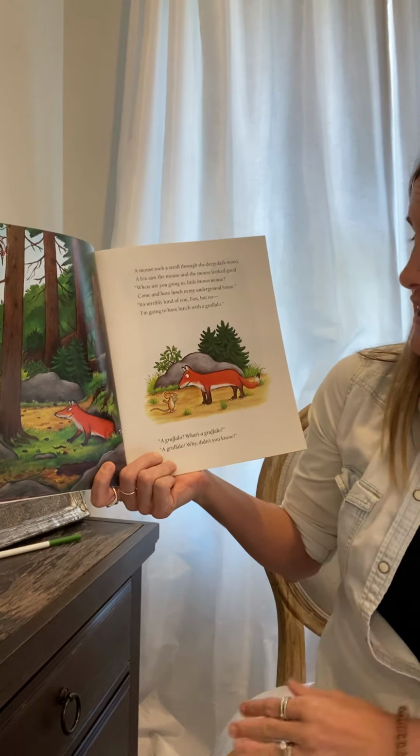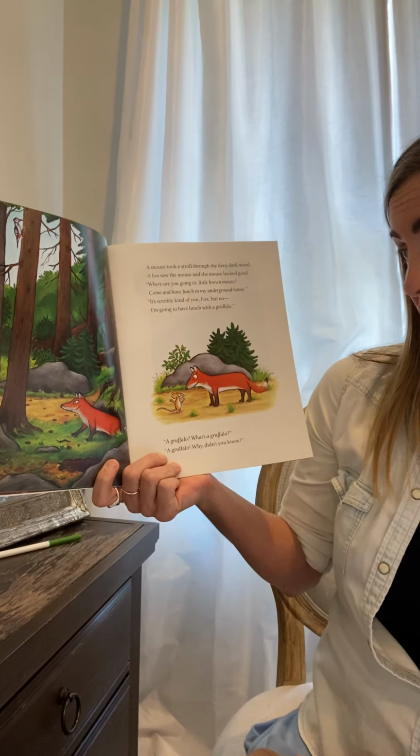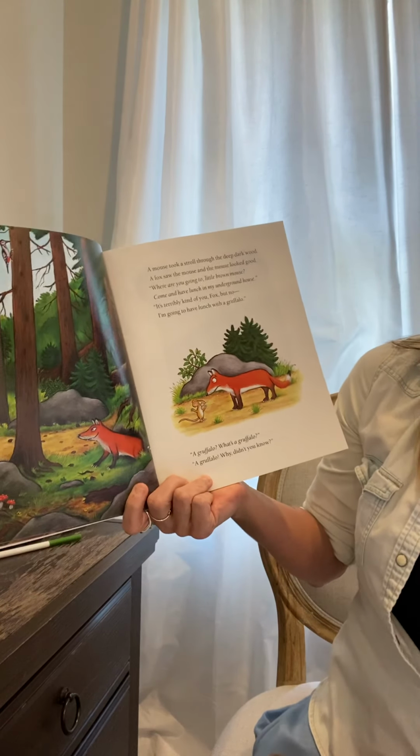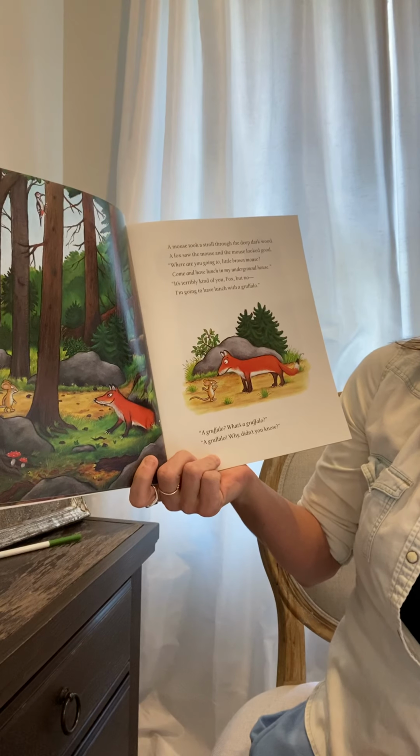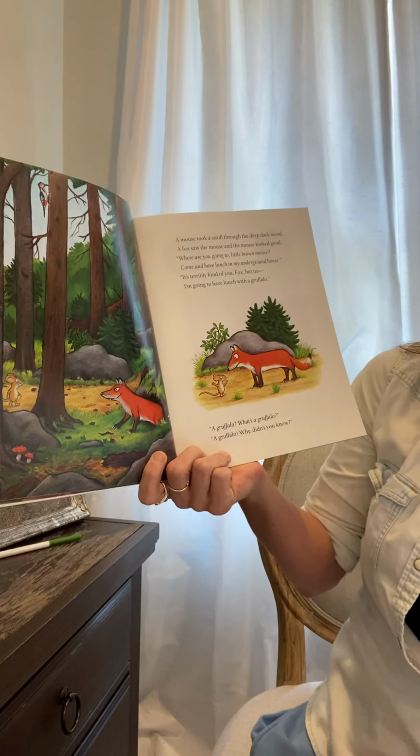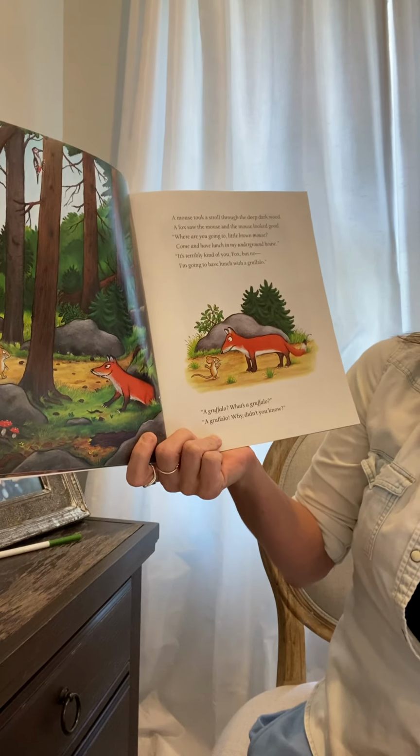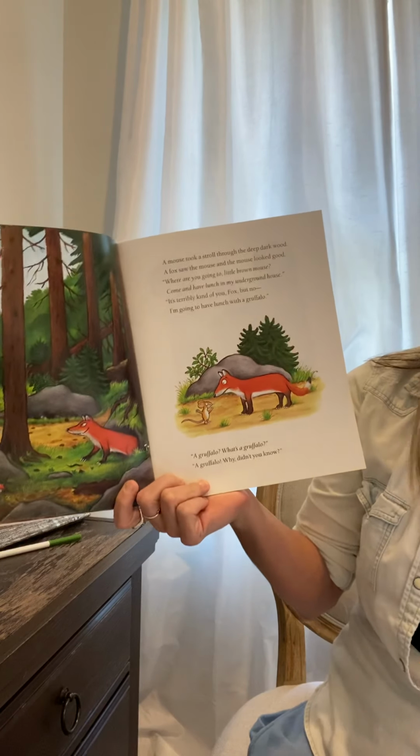Oh, it's terribly kind of you, fox, but no. I'm going to have lunch with a Gruffalo. A Gruffalo? What's a Gruffalo? A Gruffalo? Why, didn't you know?